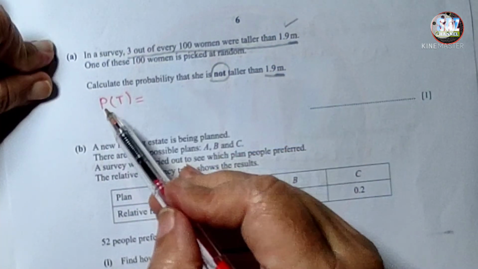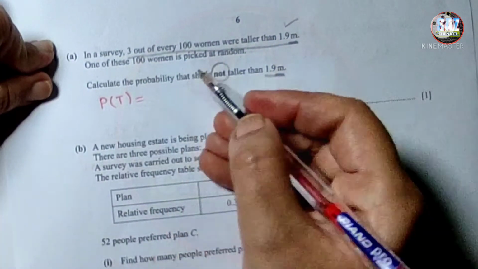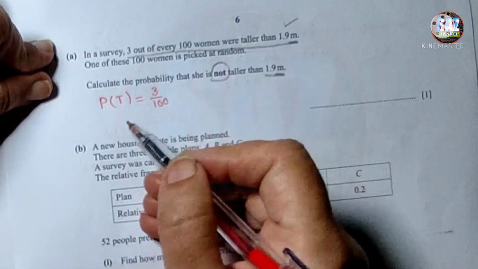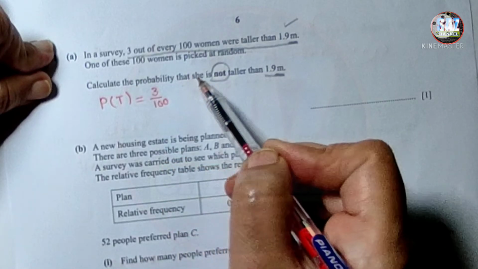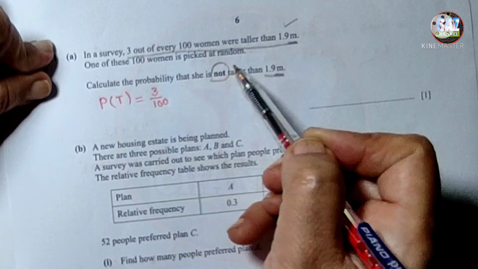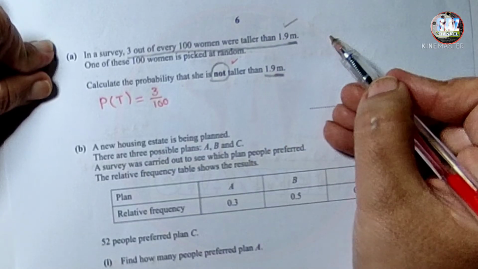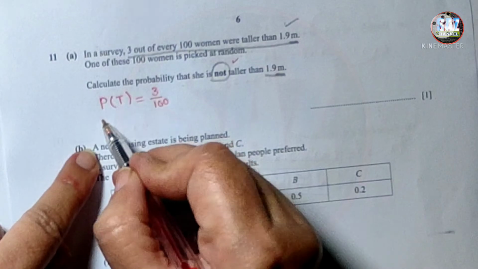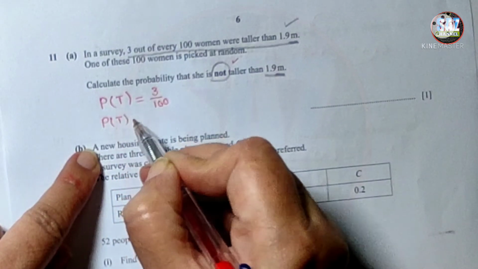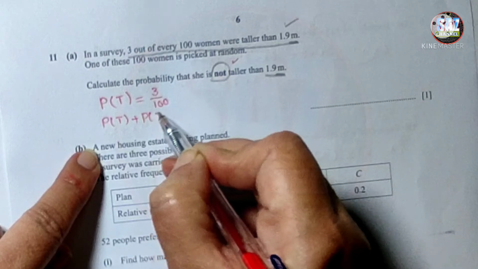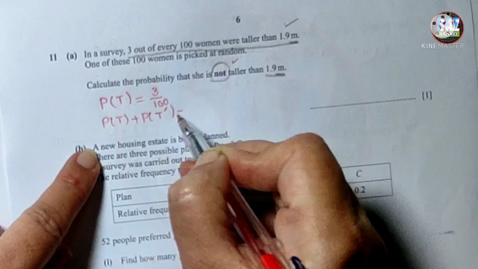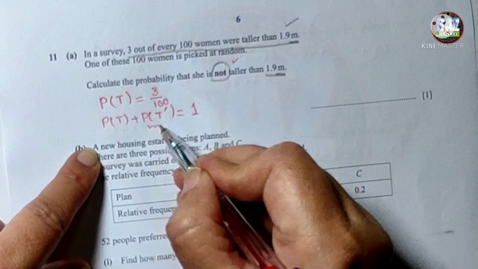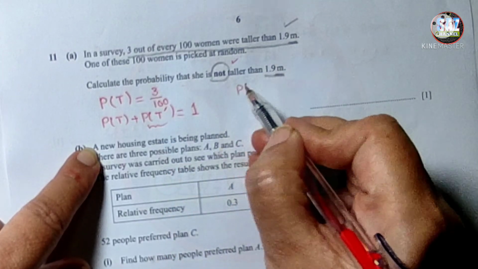So the probability of the woman being taller than 1.9 meters is 3 over 100. And now we have to find the probability that she is not taller. So recall the concept of complementary events. Probability of taller plus probability of not taller equals 1, because the sum of all probabilities is always 1, and we need to find the probability of not taller.